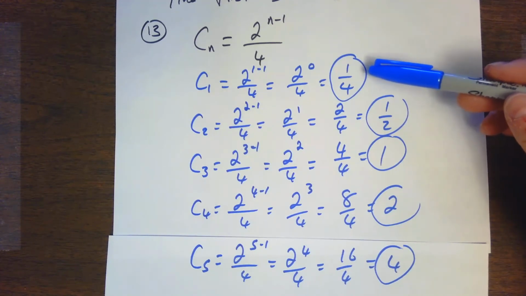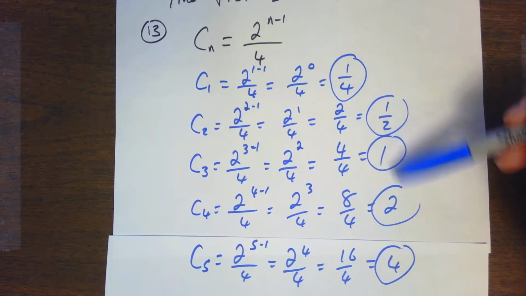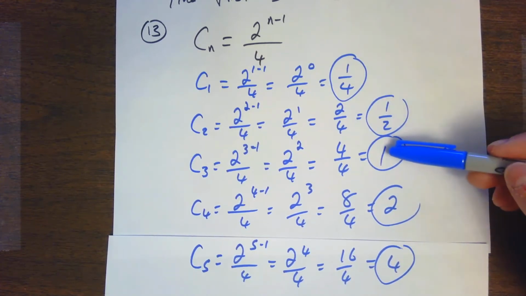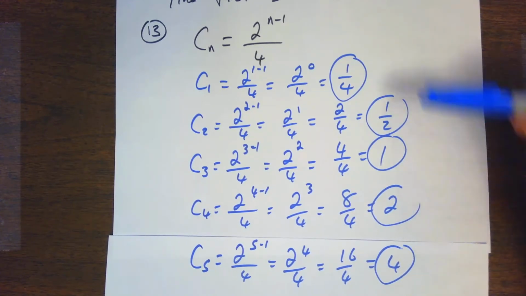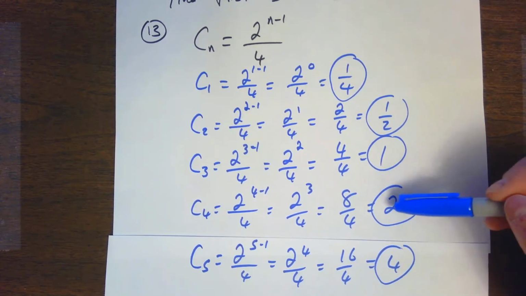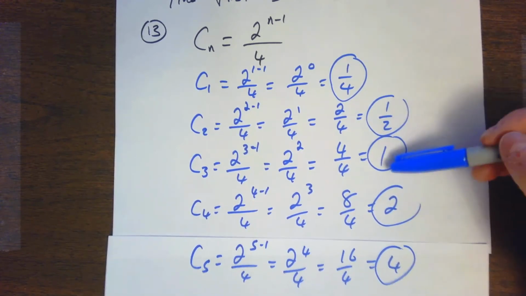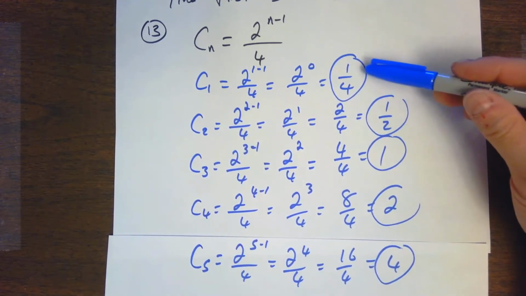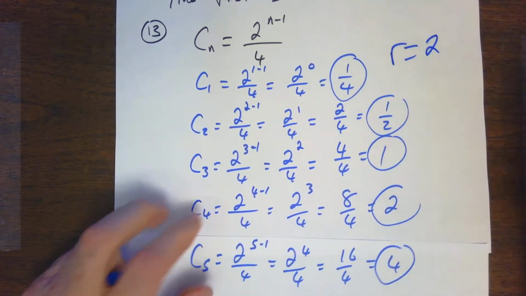If I take a closer look at it, this one, strictly speaking, is geometric. What's the ratio here? Well, what do I multiply any number by to get the next number? What do you have to multiply 1 by to get 2? What do you multiply 2 by to get 4? Or take it the other way around. 4 divided by 2 is 2. 2 divided by 1 is 2. 1 divided by a half is 2. A half divided by a quarter is 2. The ratio here is 2.